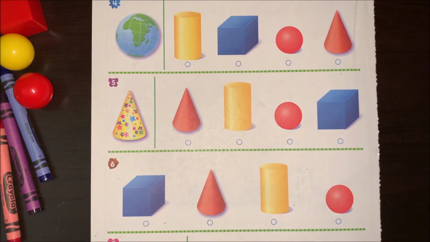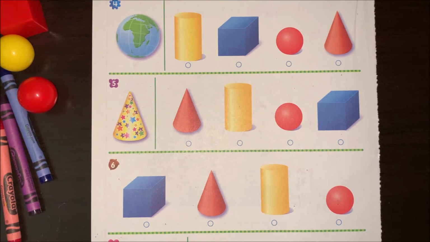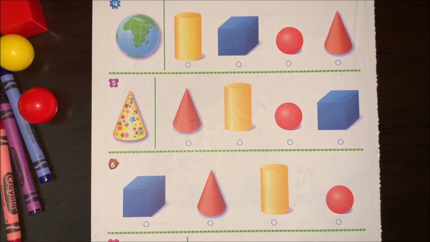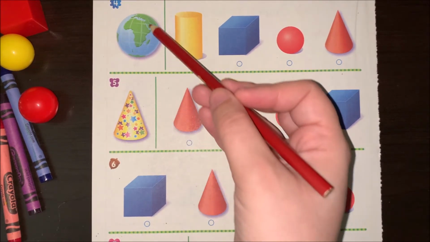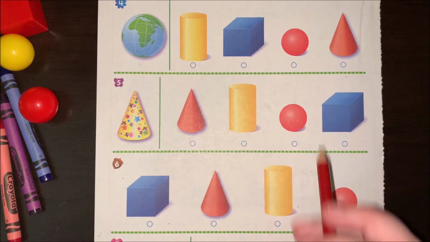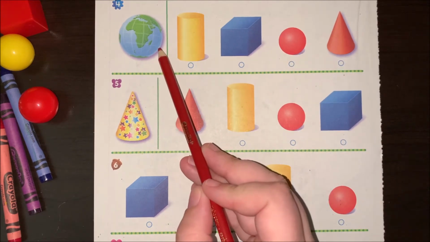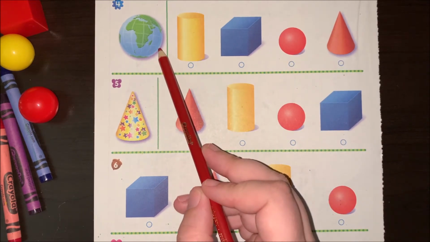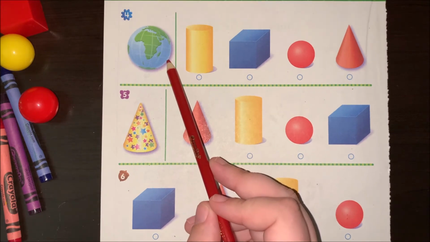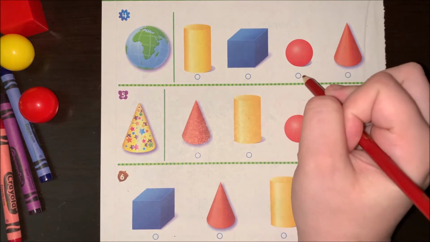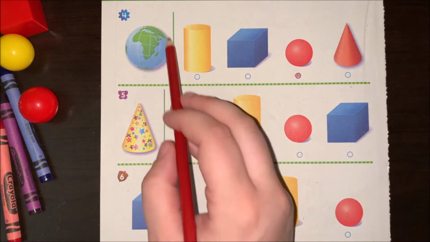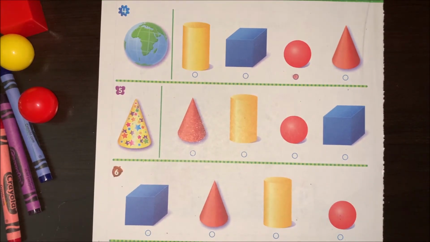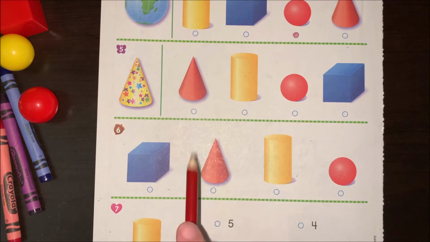Mark under the shape that is the same shape as the object at the beginning of the row. So what shape is this globe? What 3D shape is that? Which one of these matches? Even just looking, it is the sphere. It's the same shape as this object. They're both spheres.